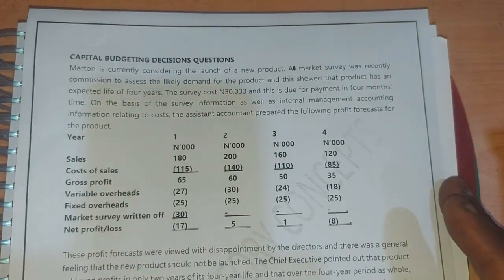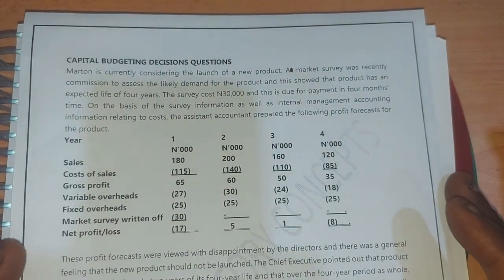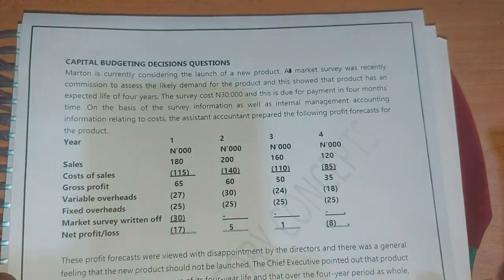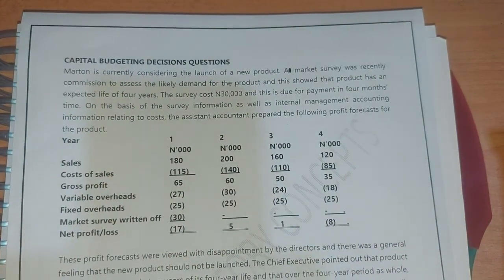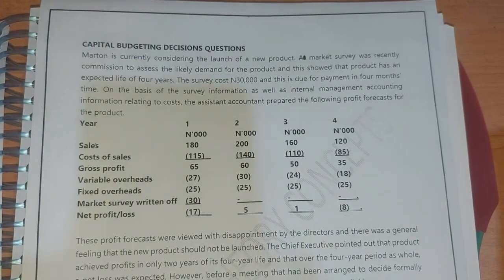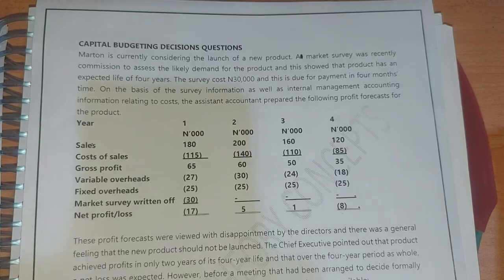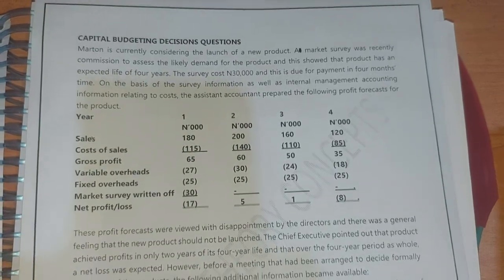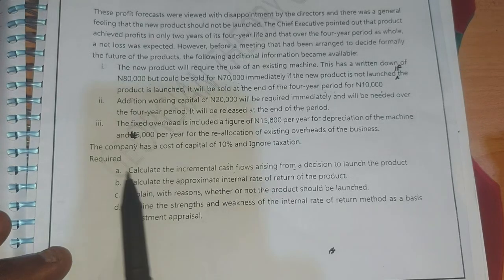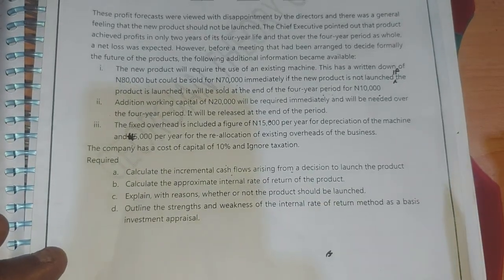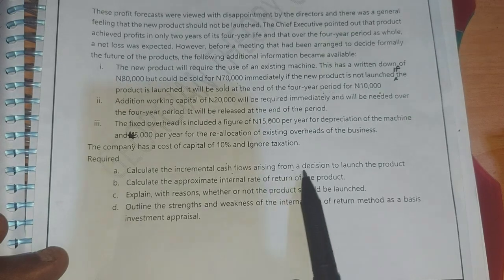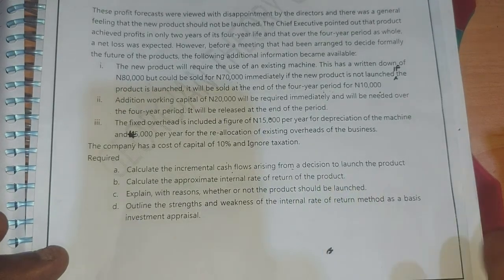Alright, let's get started. In this video, we are going to consider this case study to demonstrate the concept of capital budgeting decision. Now I want you to do me a favor: pause your video and read through this question. But I want to start with the requirements. Calculate the incremental cash flow arising from this decision to launch the product.